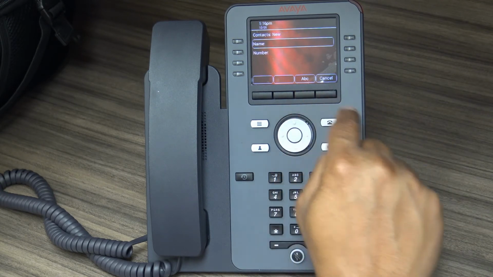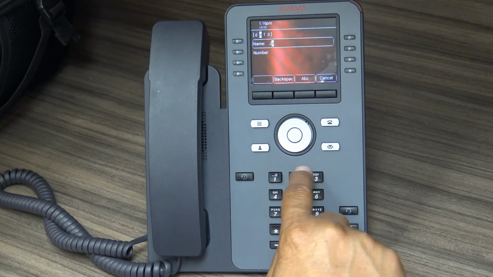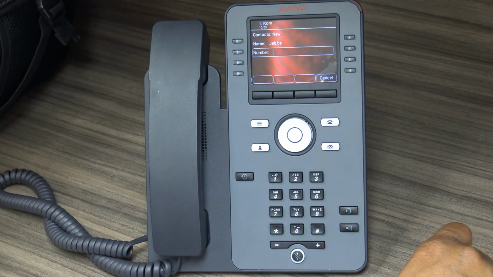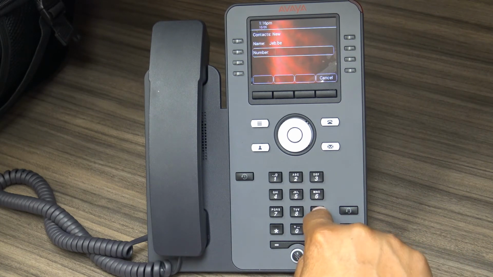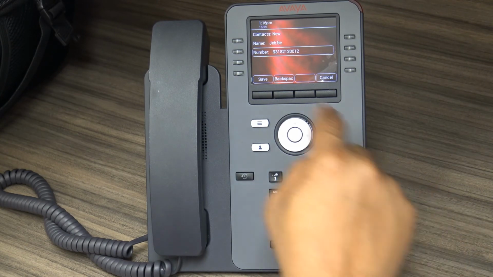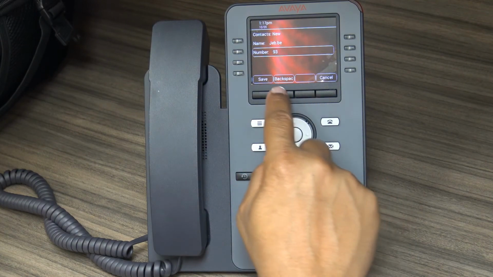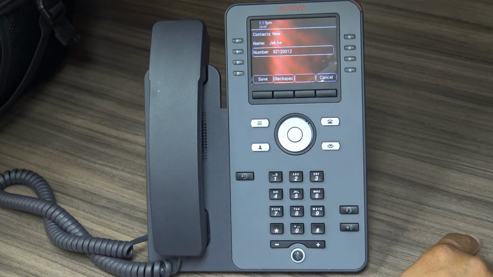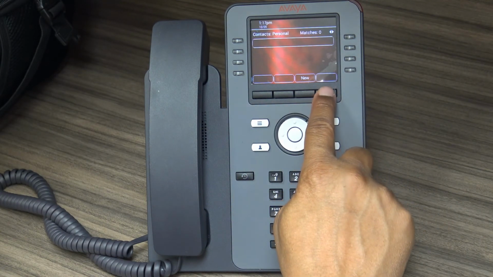To add one, you'll hit New. You'll type the name in like you would on a cell phone, and then the number. You will type this number exactly as you would pick up and call it. So in order to call, our main number here is 318-212-0012. If we were going to set that up, we would go 9-318-212-0012. If you only dial 7 digits, then you will type 212-0012 after the 9, and you hit save. It saves that in your personal directory.